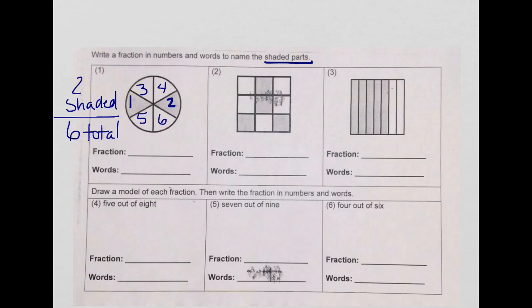So our fraction would be 2/6. And then when you come down here to write it in words, the exact way you said it, 2/6, is what you would write.